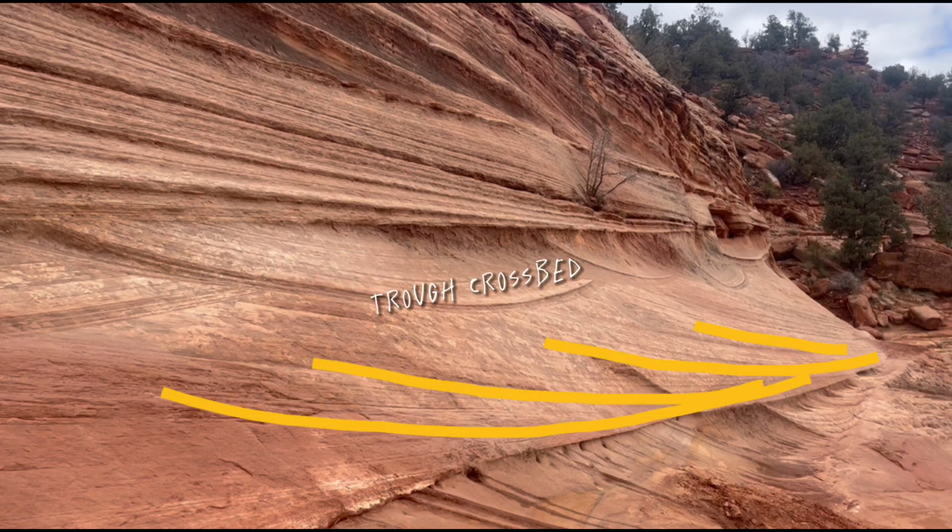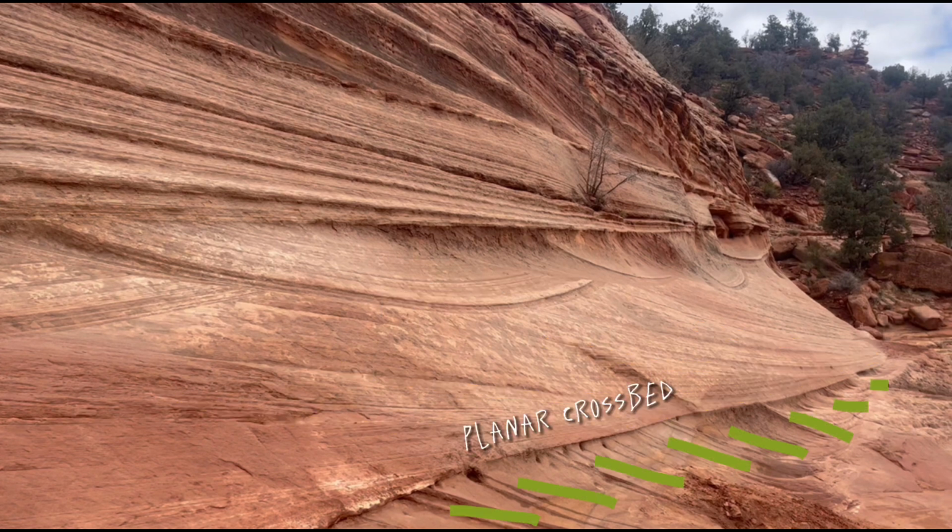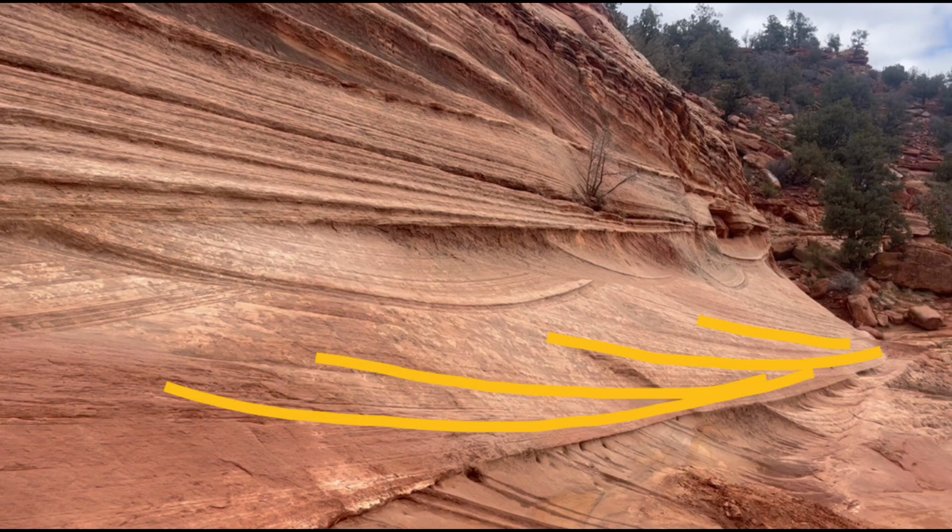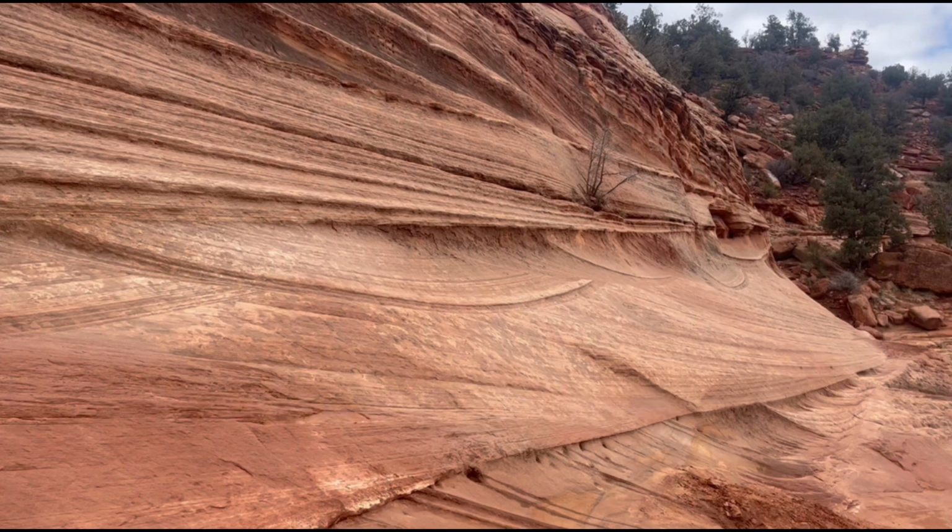Just below that we have trough crossbedding and planar crossbedding. Both of these crossbeds show a singular dune migrating from left to right. The only difference between the planar and the trough crossbedding is that trough crossbedding has a curved crest. For trough crossbedding, a cool trick to determine the wind direction is the striations. The striations come to a point, and that points in the direction that the wind was blowing.